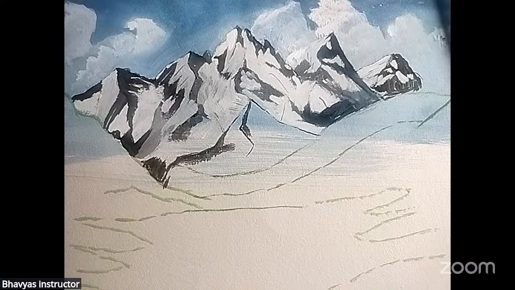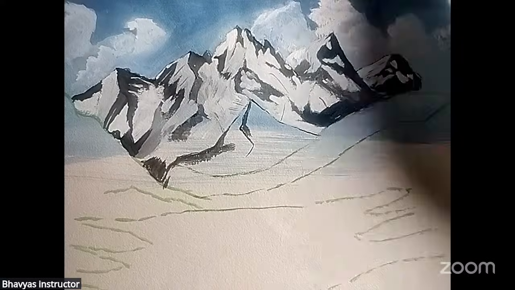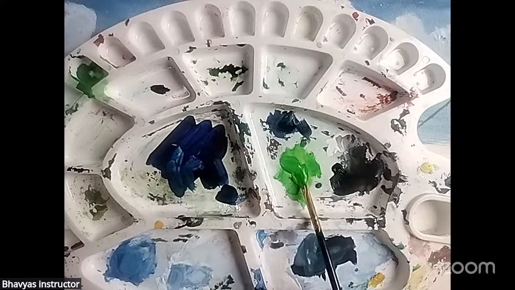Okay, Rawat, I used Persian blue with black. Yeah. For green, you just take direct emerald green. I'm taking emerald green or light green.